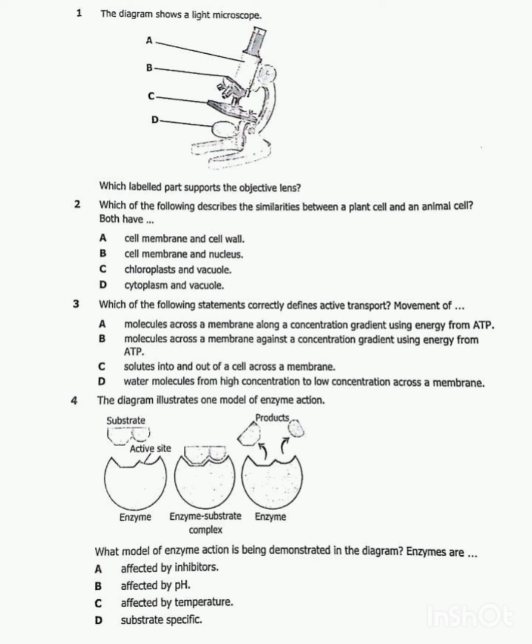Okay, so we have got an enzyme, we have a substrate, then inside an enzyme you have got an active site where the substrate is going to fix itself. An active site is a site where the substrate fixes itself. Then we have the combination of a substrate and an enzyme forming an enzyme substrate complex. Then we have got the product there.